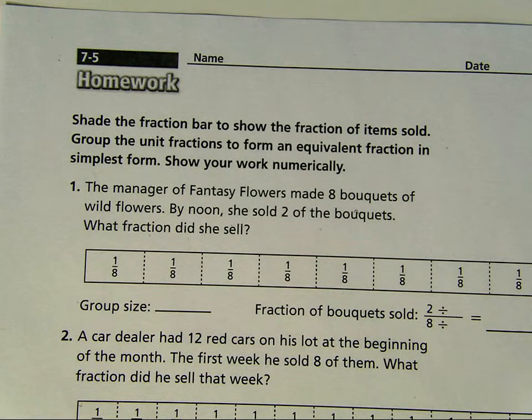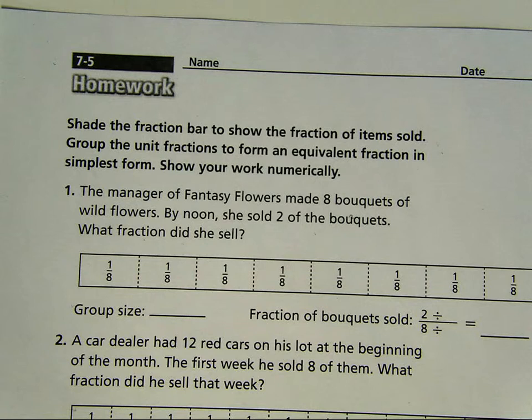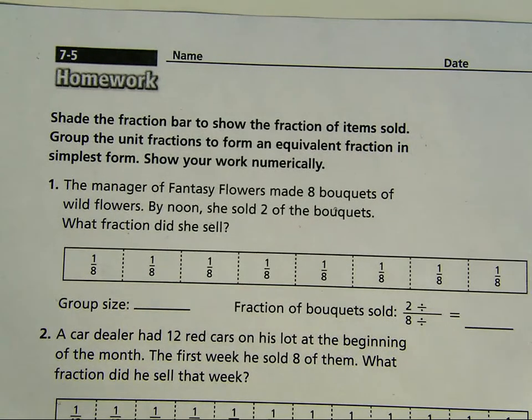7-5 says shade the fraction bars to show the fraction of items sold. Group the unit fractions to form an equivalent fraction in simplest form. Show your work numerically. Number 1, the manager of Fantasy Flowers made 8 bouquets of wildflowers.